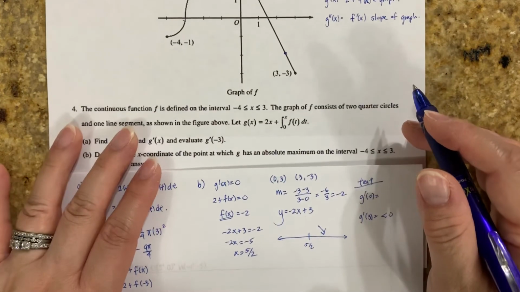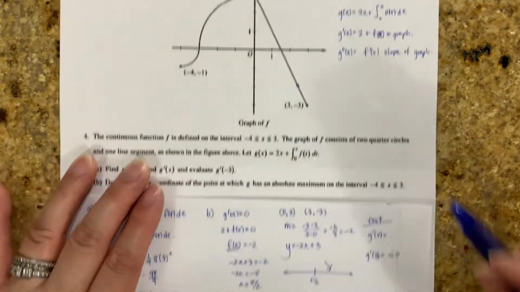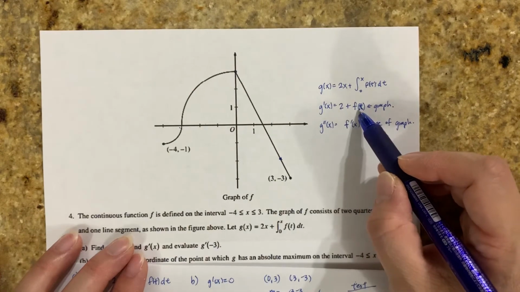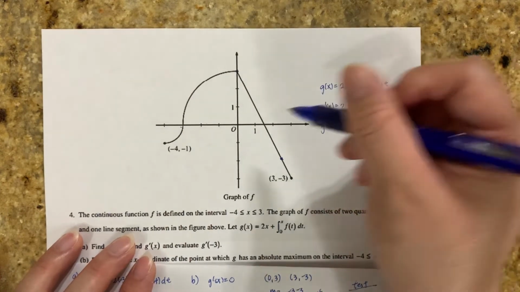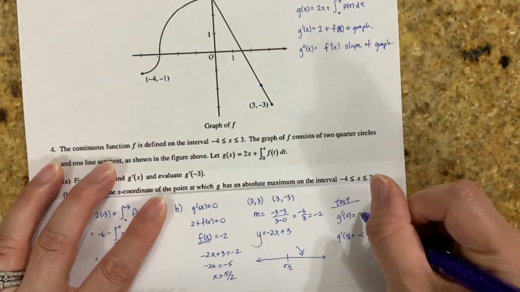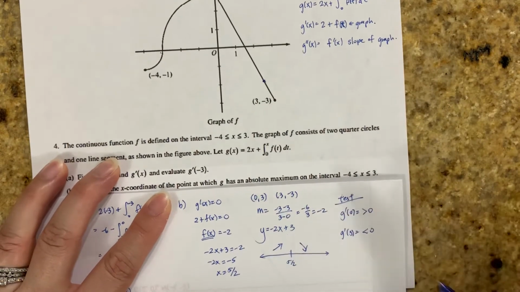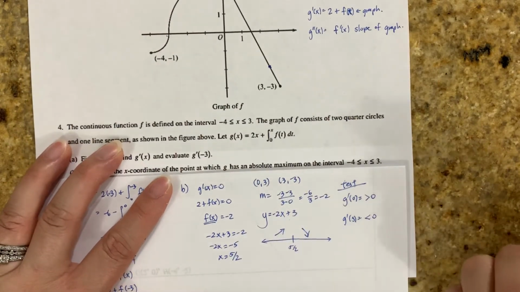What about g prime of 0? Let's see what g prime of 0 is. G prime of 0 is 2 plus f of 0. What's f of 0? F of 0 is 3, so 2 plus 3 is 5. That's greater than 0. So it's up. So it does go up and down, so this is truly a maximum.